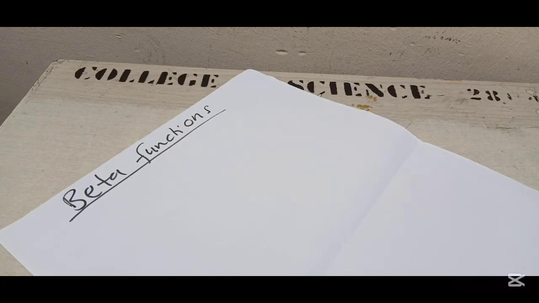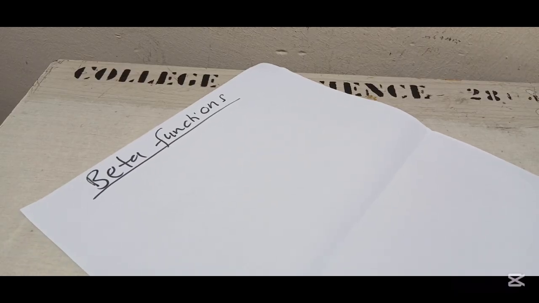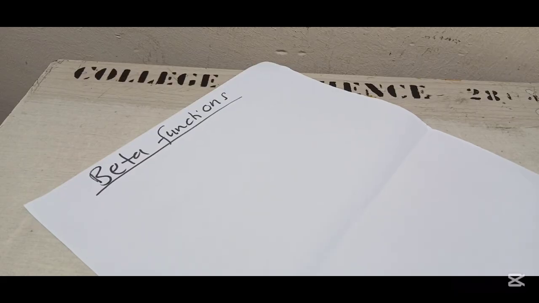These functions are very important because they help us evaluate integral problems with ease, some of them, not all of them. To continue, we need to know some properties or formulas that we'll be using.